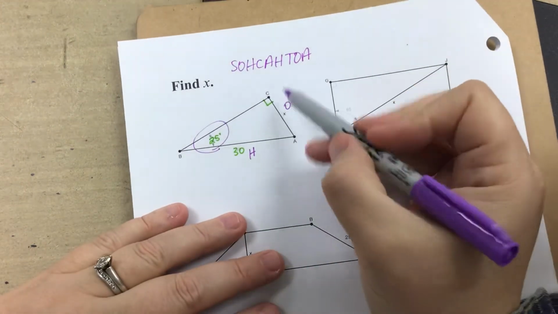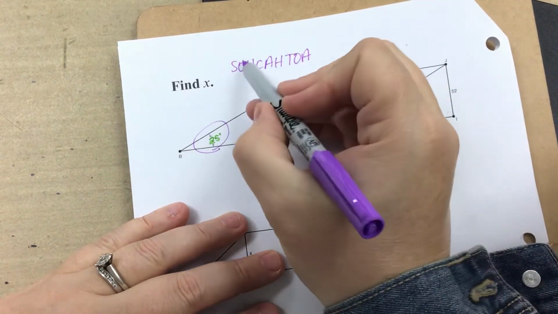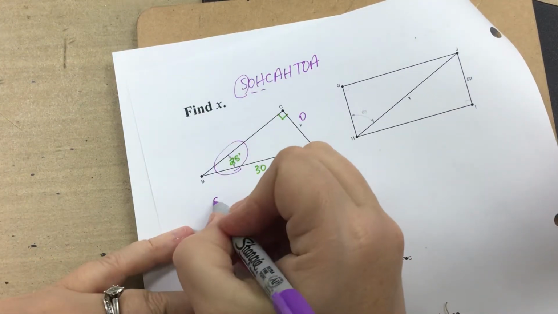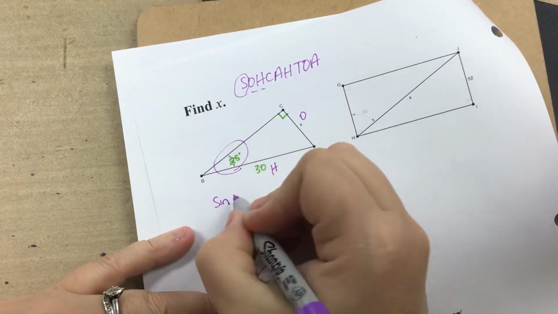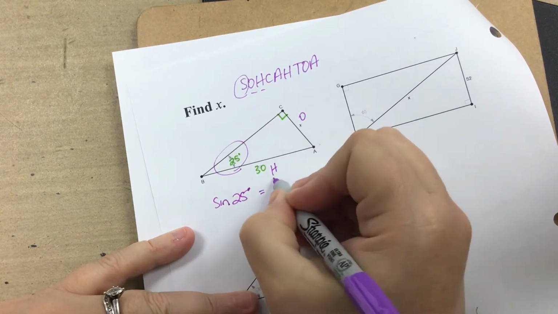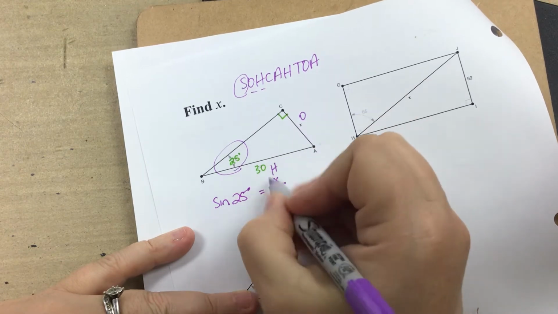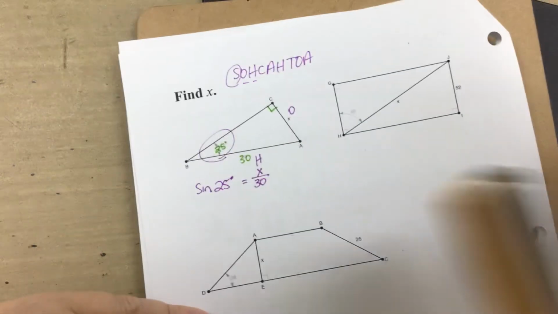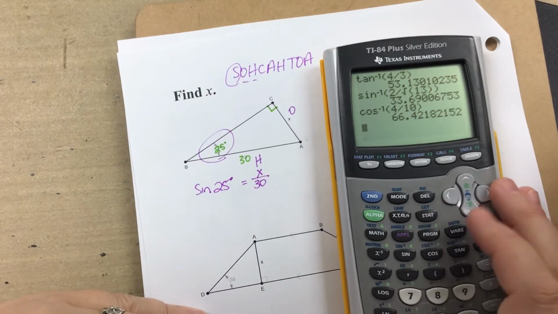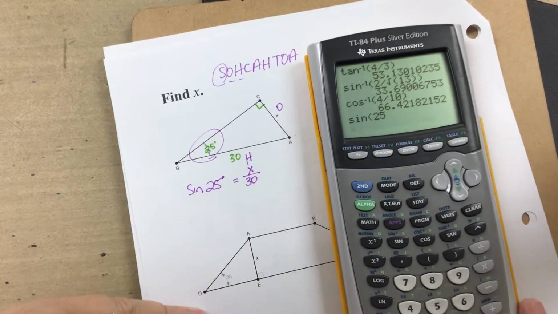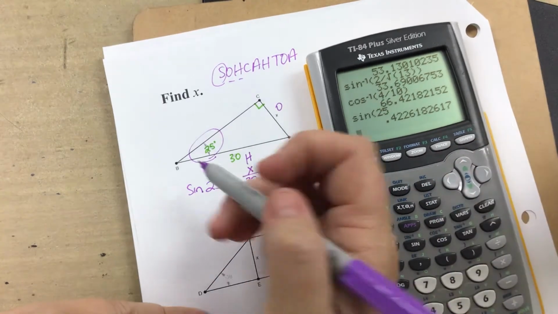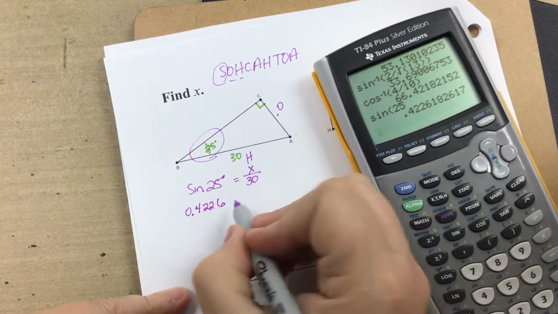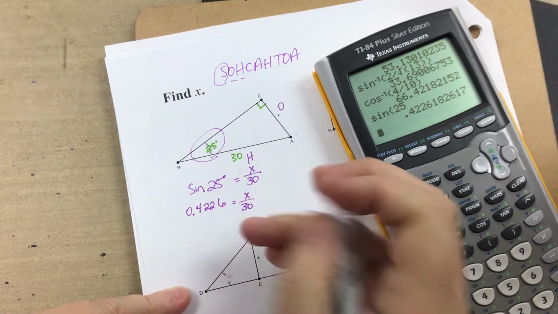Okay, which trig ratio uses O and H, opposite and hypotenuse? So here's O and H. I'm looking for sine. So I'm going to write it as the sine, and my angle here is 25 degrees. That equals the opposite, which is X, over the hypotenuse, which is 30. So what we're going to do is solve for X. I'm going to take my calculator. The sine of 25 degrees, and we're going to keep 4 places after the decimal. So this is going to be 0.4226, equals X over 30.